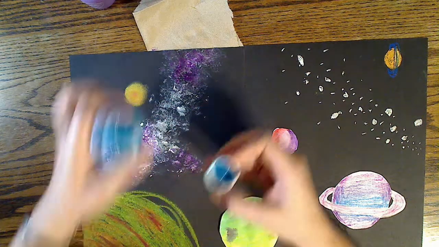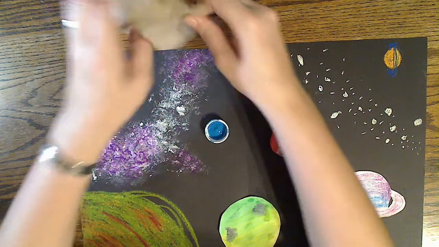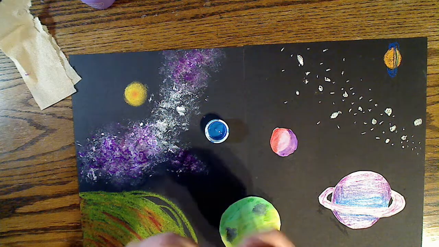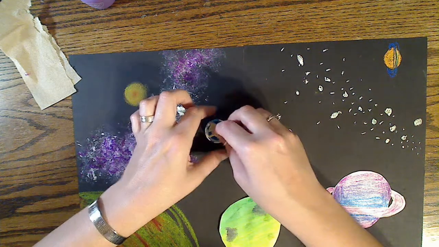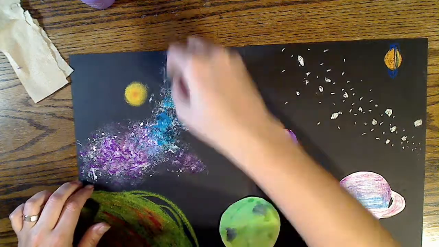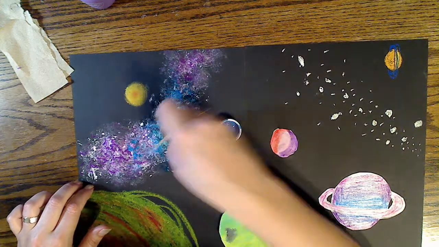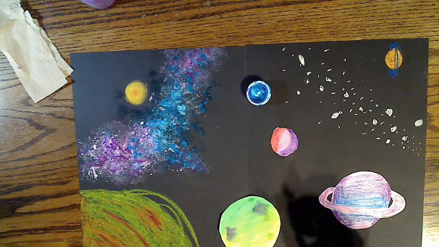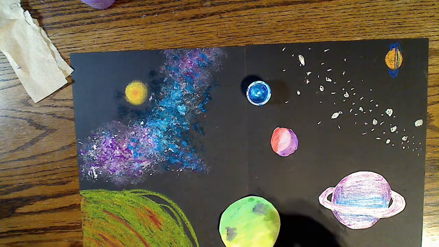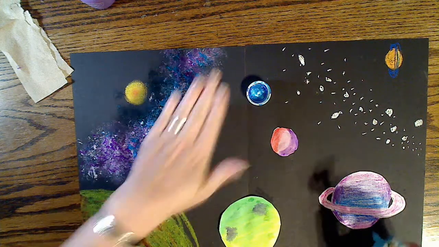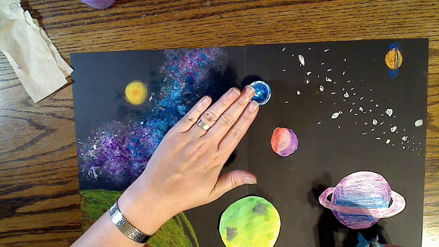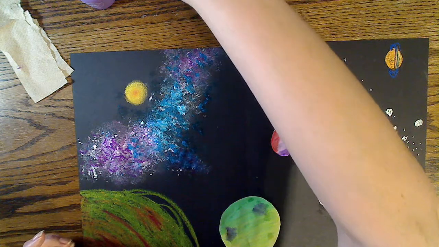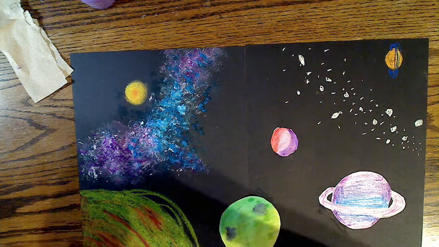You could mix in green as well. You could mix in yellow. You can mix in whatever colors you want. This is your space scape. Oh my goodness, it's so pretty. And yes, I am going to cover it up with my rocket a little bit, but that is okay. Covering up part of your background makes it look more intentional.